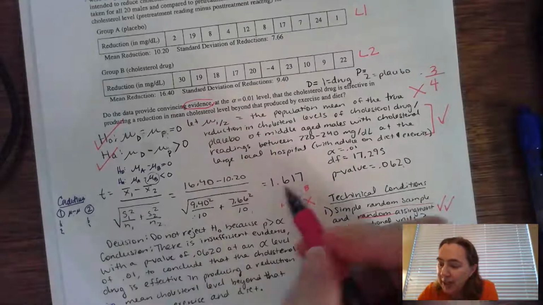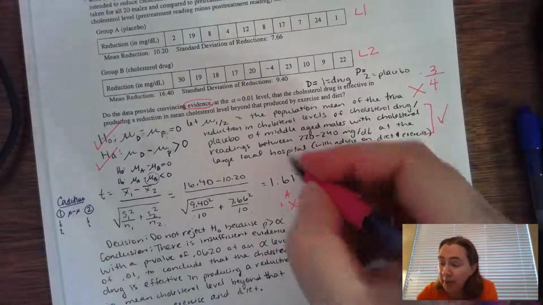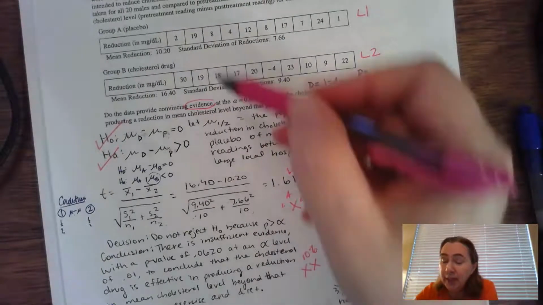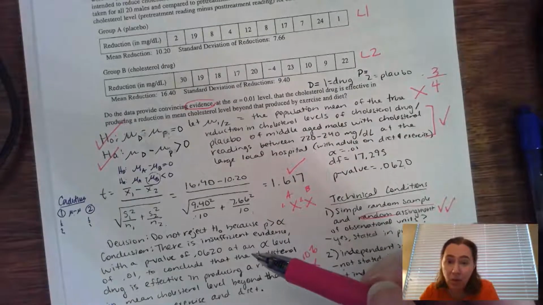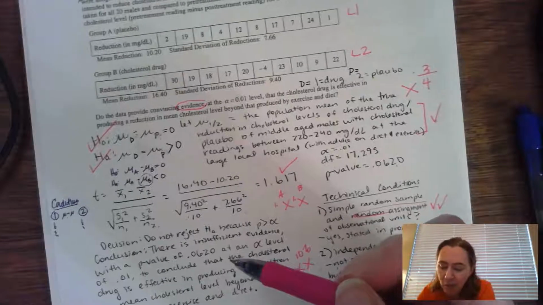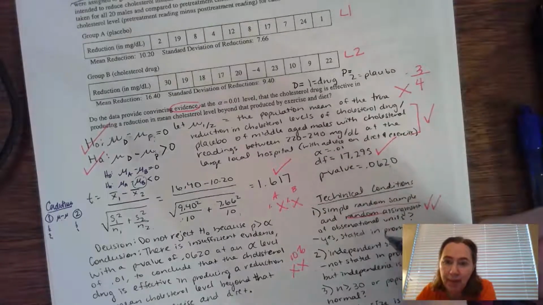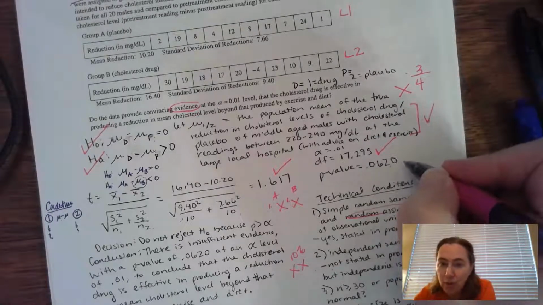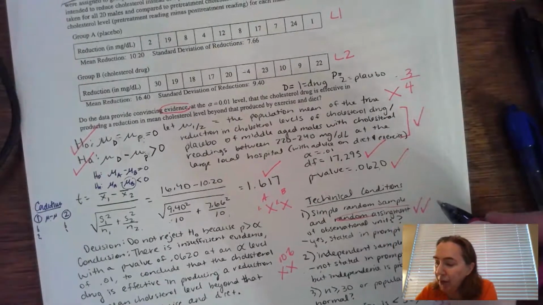Your T statistic should be 1.617, or it could be negative 1.617, depending if you did A minus B or B minus A. Either one is fine, okay? The next thing I'm looking for is degrees of freedom. It is 17.3, check. And the last thing I'm looking for is the p-value, and it's 0.062, check. So for the mechanics, there are 3 checks right here. My person got 3 out of the 3.